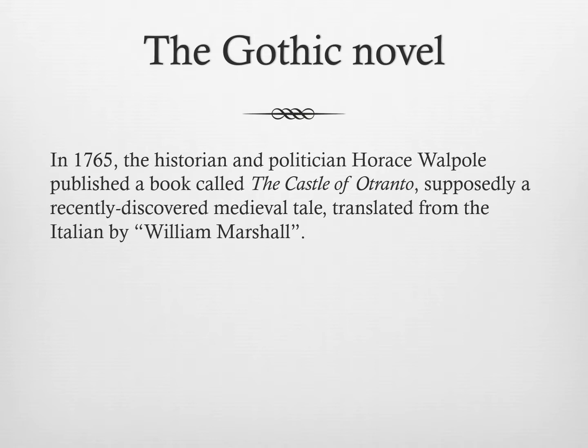They really liked the representation that Walpole gave of an Italian medieval story. He pretended that his name was William Marshall and that he had translated it from Italian.